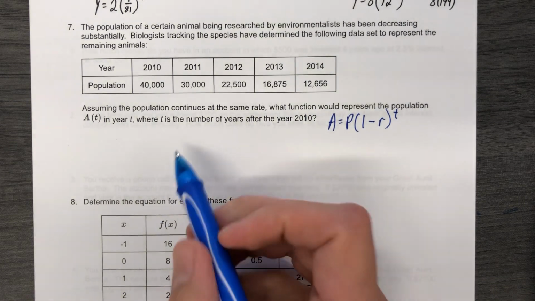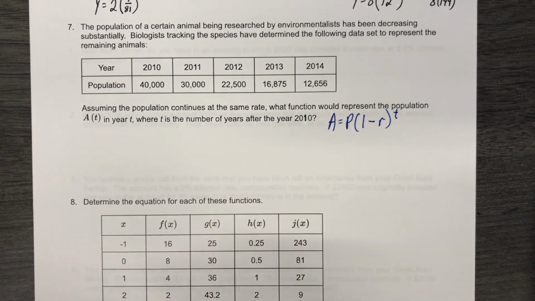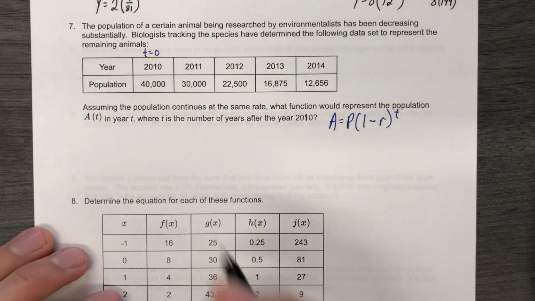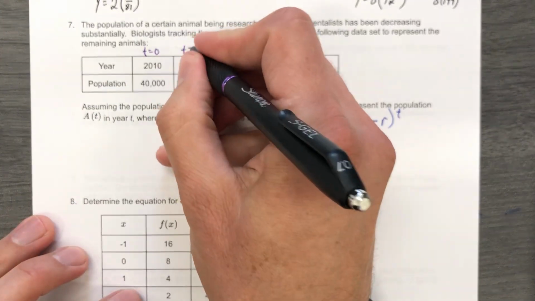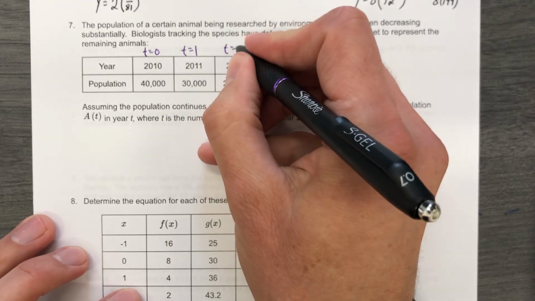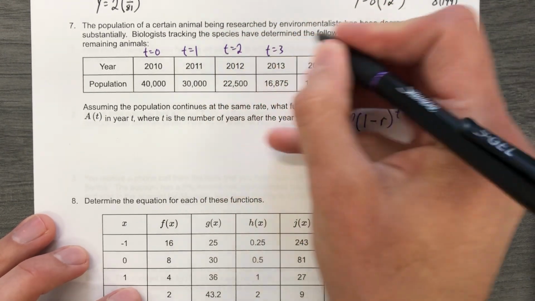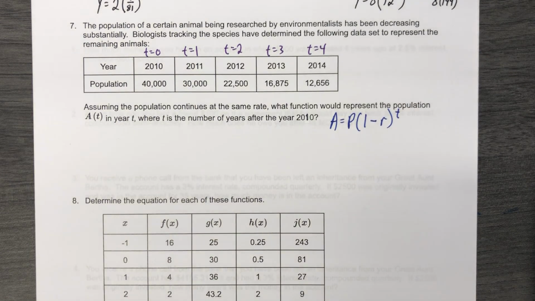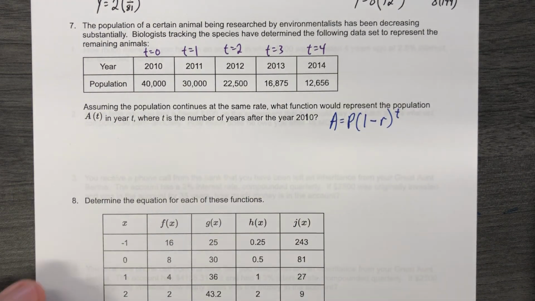Okay, now t is the number of years after the year 2010. So if you want to really put this in practical terms, in this row t is equal to 0. So time starts counting here, which really means time is 1 here, and time is 2 here, and time is 3 here, and time is 4 here. Okay, and we don't need all that data. There's something really interesting we are going to do with it though.